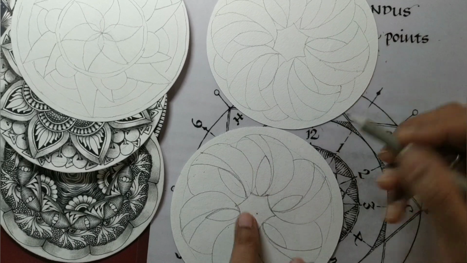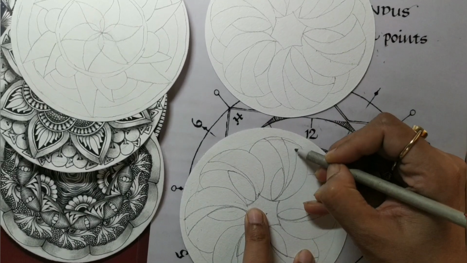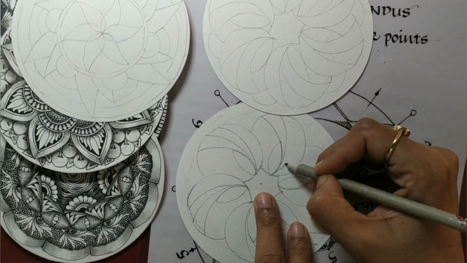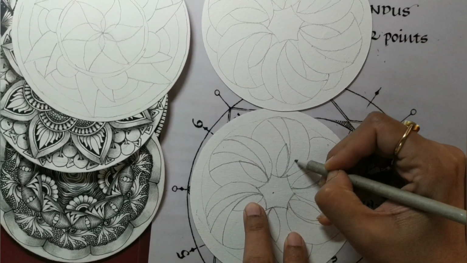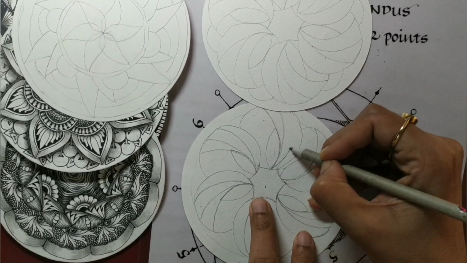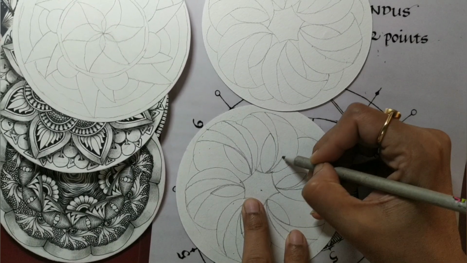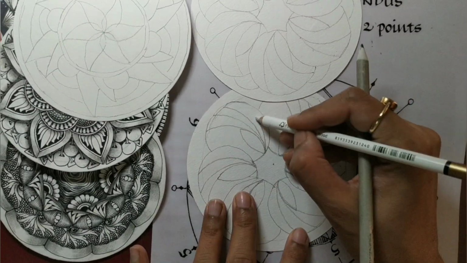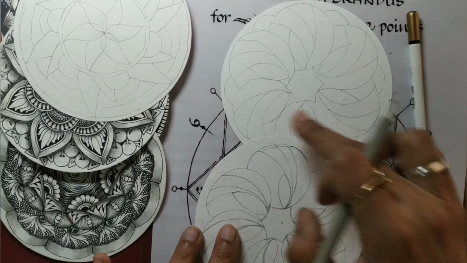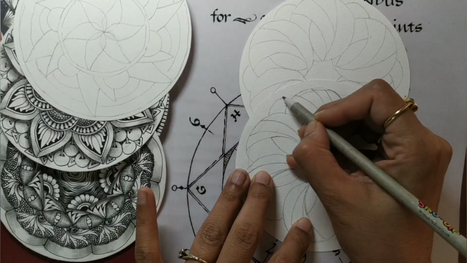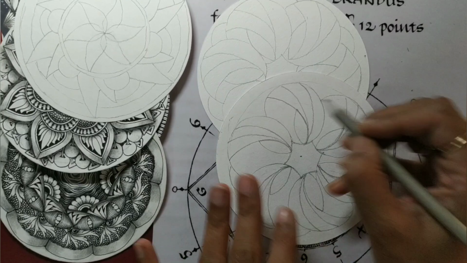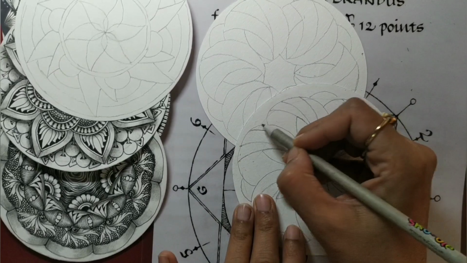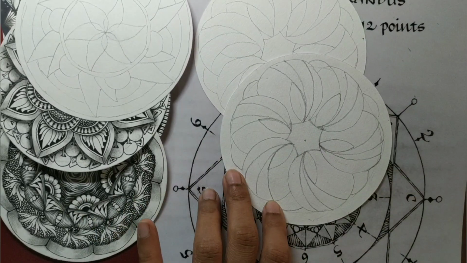And then we have one more crescent moon shape here, so add one more shape, crescent moon, like this. Yeah, we have done that. And one small little moon here, yeah. So that's the string.